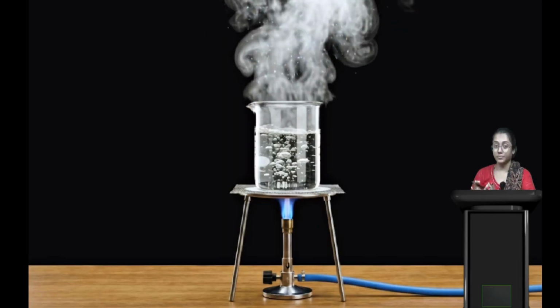The weaker the bond becomes, the more the particles move apart from each other. The more the attraction force, the closer the particles come to each other, and the less the attraction force, the more the particles move away. So in gases, the attraction force is very low.